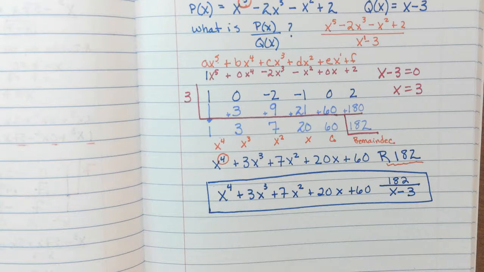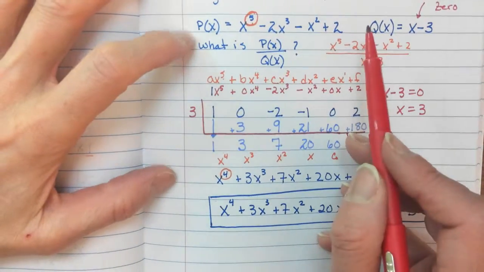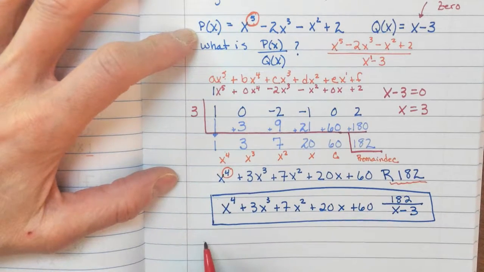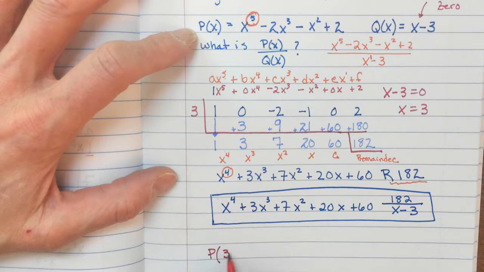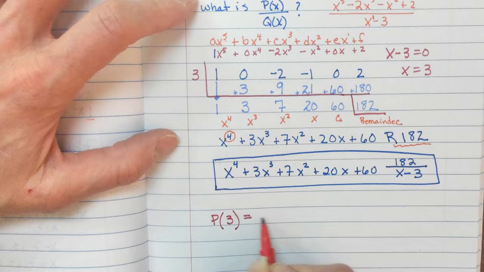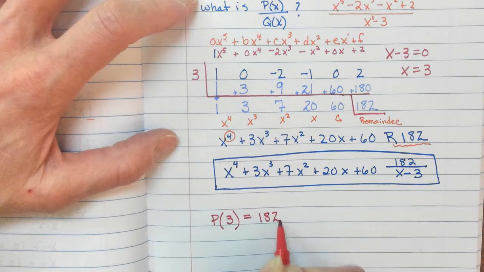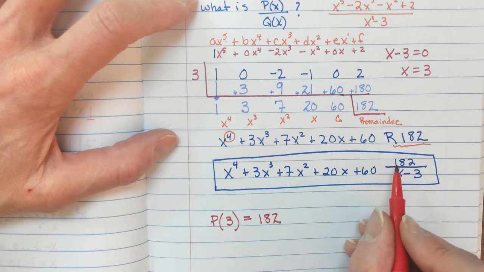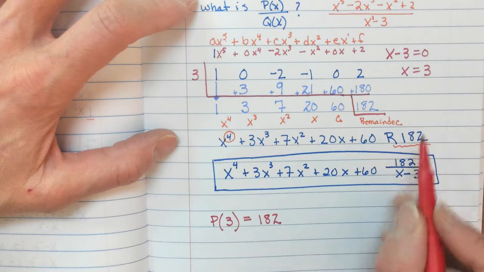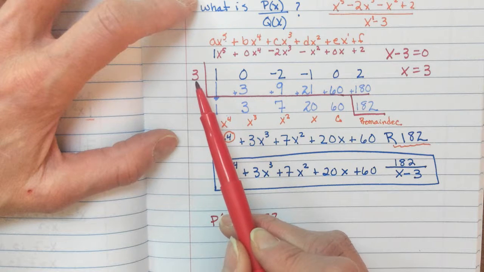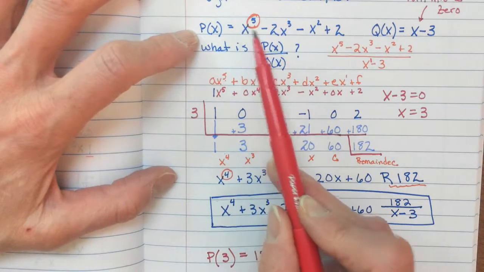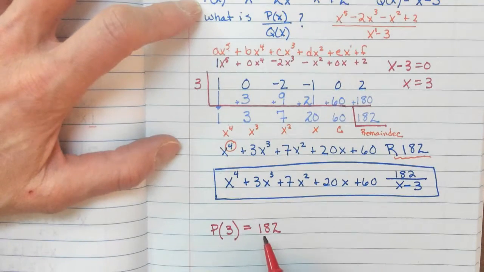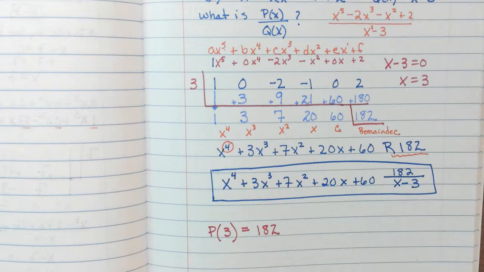So the last thing I'm going to point out, and I hope this doesn't confuse you, I'm going to change this question a little bit. If I just looking here and I asked you what is P of 3, you would say it is 182. Okay? So that's my remainder of 182 right here. Okay, so that tells me, because what did I do? I divided by the 0 of 3. So essentially, if I were to substitute 3 in for all these x's, I should get 182.